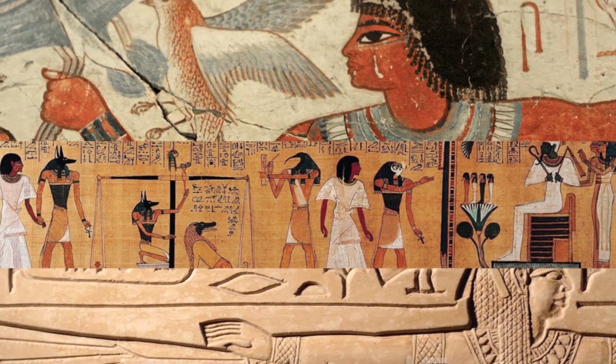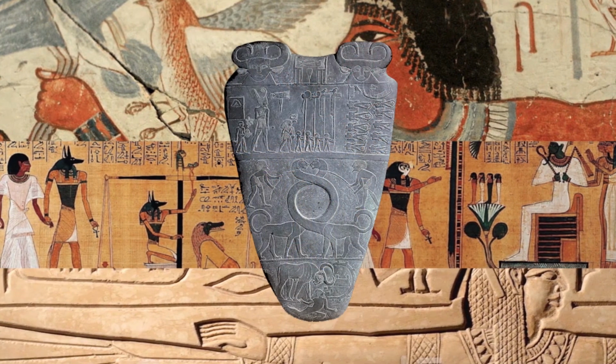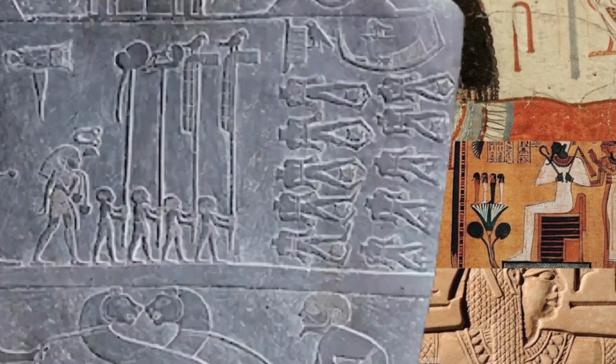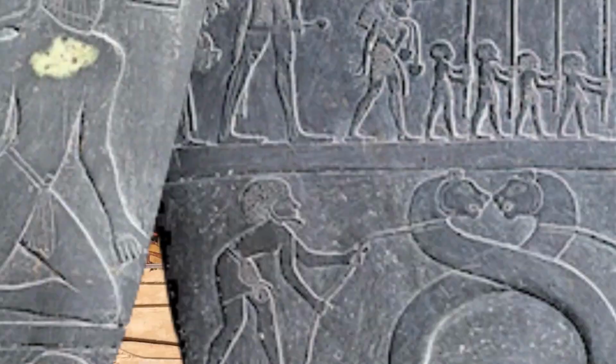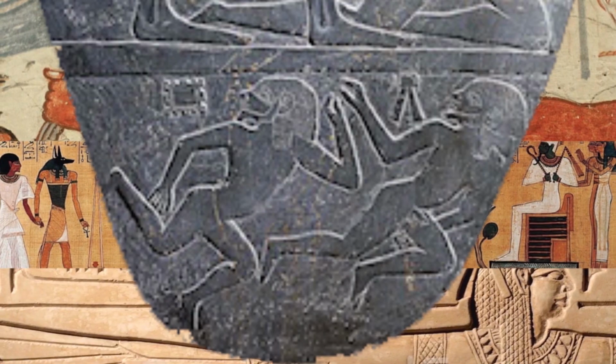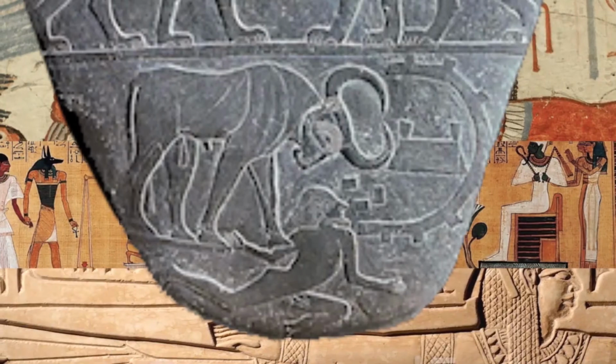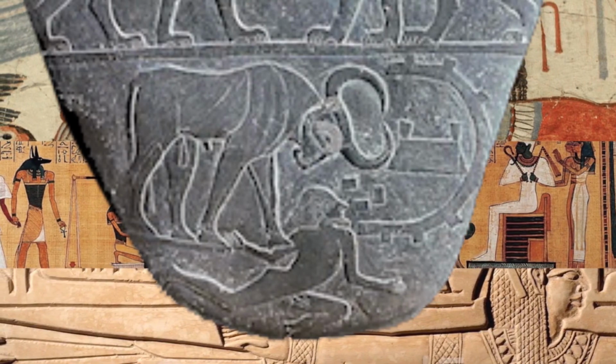after its invention. Some other interesting parts of the palette are the decapitated and castrated enemies, the dying men inside the walls of a city, the sandal bearer, and the dead men being trampled by a bull.